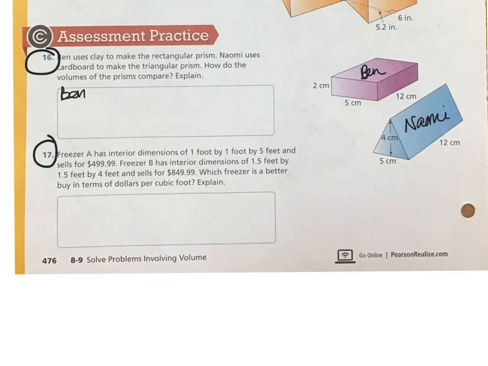His prism is a rectangular prism, so the volume is equal to the base times the height. In this case, the volume is a base, 5 times 12, times the height of the prism, which is 2. That volume is equal to how much? If you said 120 centimeters cubed, you're correct. Now let's look at Naomi's.